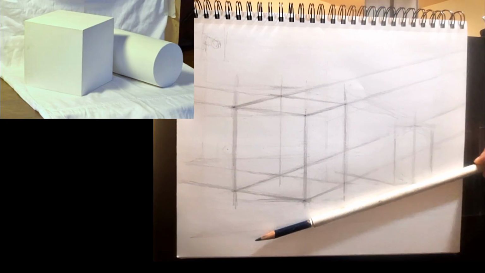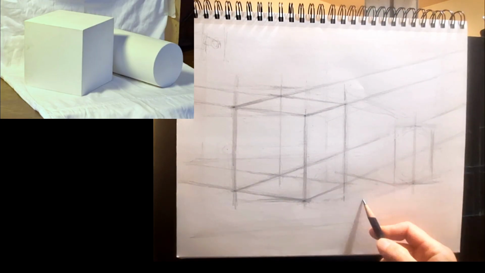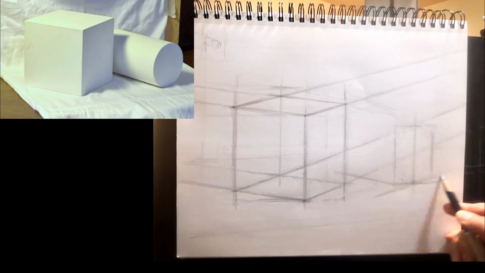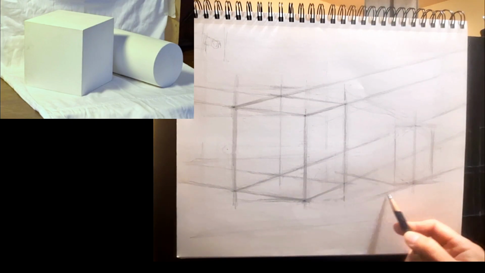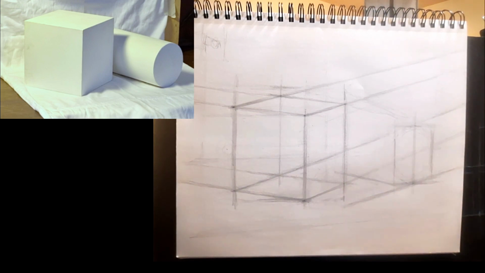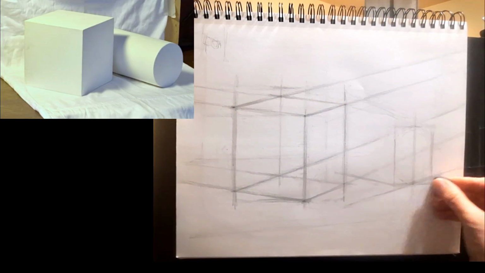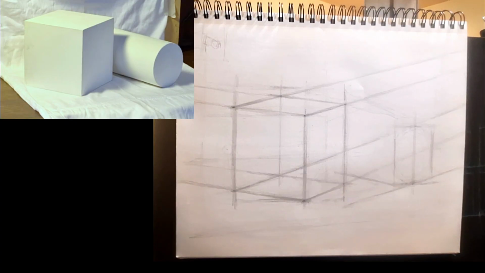And you see how this is off from those lines, right? And that is a good skill to have, to see that, to be able to figure it out, to not draw the cylinder as if it was exactly parallel to the cube.